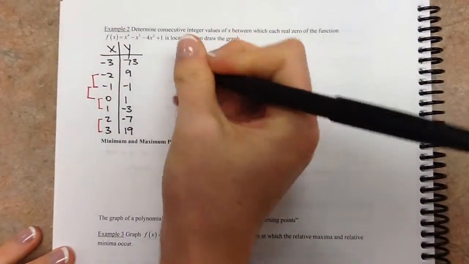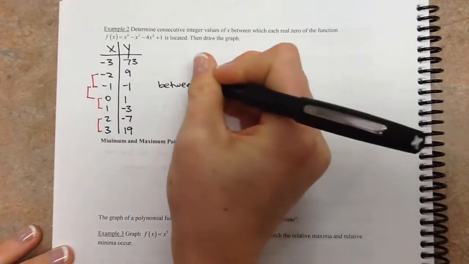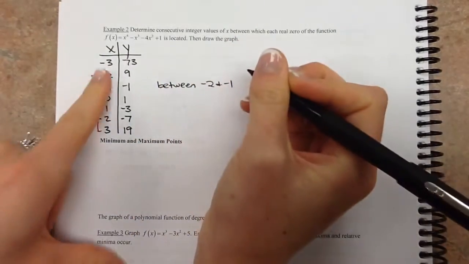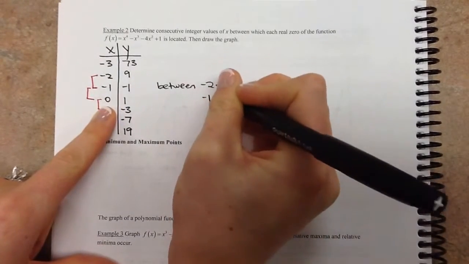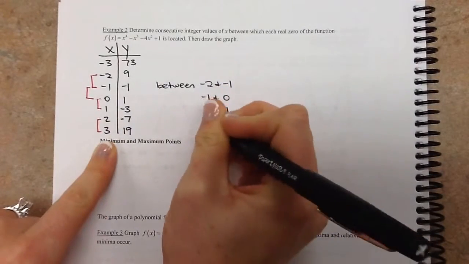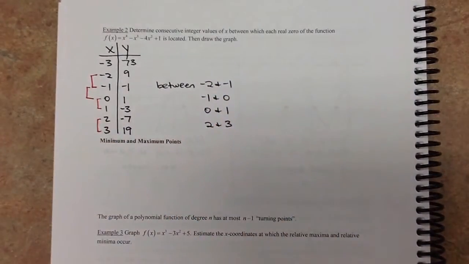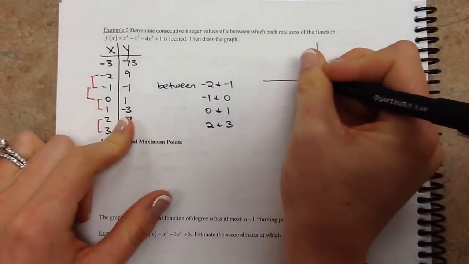Okay, so between negative 2 and negative 1, so we had a sign change, and then between negative 1 and 0, again between 0 and 1, and then again between 2 and 3. So that's what the location principle tells us. So just quickly we can plot these points and get a sketch.